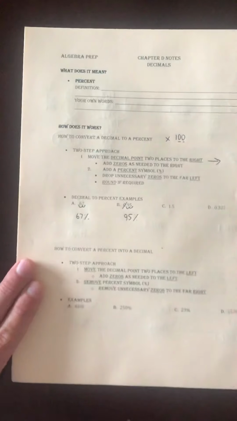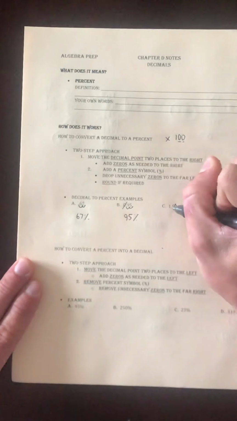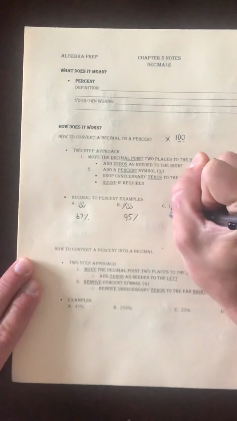All right, so example C, you try that one on your own and then check your answer with mine. So first thing I need to do is move the decimal point 2 places to the right. Well, I notice I only have 1 decimal place to the right of my decimal point, so I'm going to add a 0 as needed, and now I can move it 2 spots. So 1, 2, and that turns my final answer into 150%.